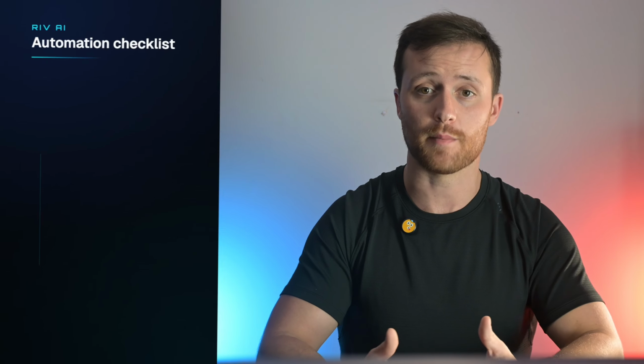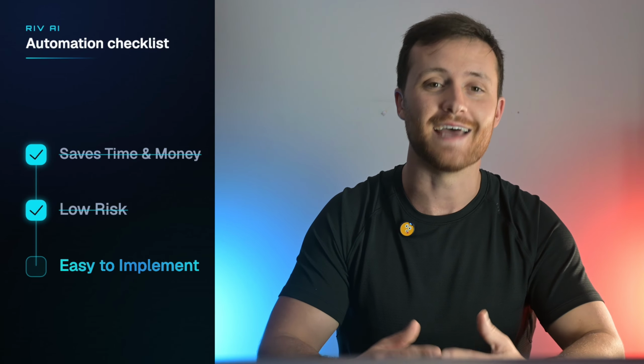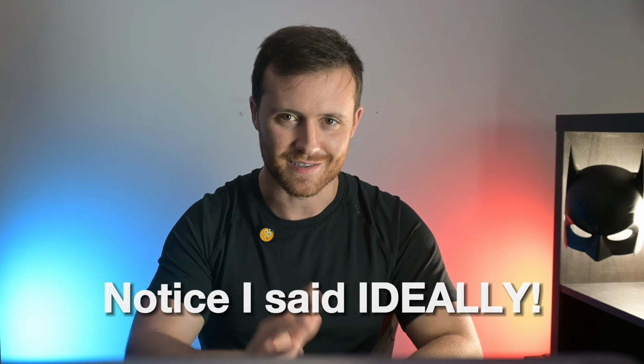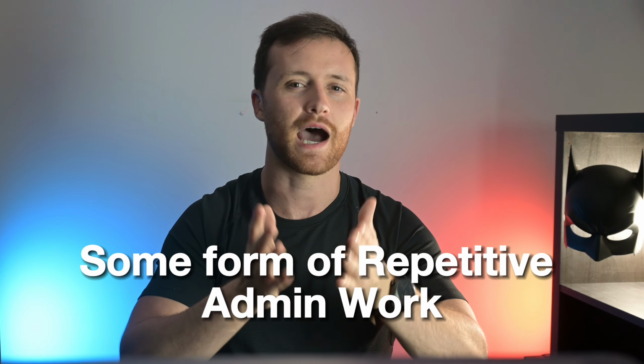Ideally, we start with an automation which saves a lot of time and money, is low risk, and easy to implement. Notice I said ideally. I'm well aware how paradoxical this criteria can be. And this will definitely be up for interpretation. It's not always obvious. If you're unsure what automation to start with, don't get stuck in analysis paralysis. Just rank them the best you can and move on. From my experience, I've most commonly started with either speed to lead or some form of repetitive admin work. Those are what I found to be the lowest hanging fruit.